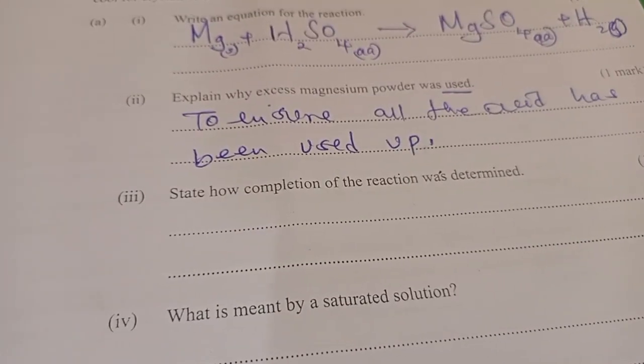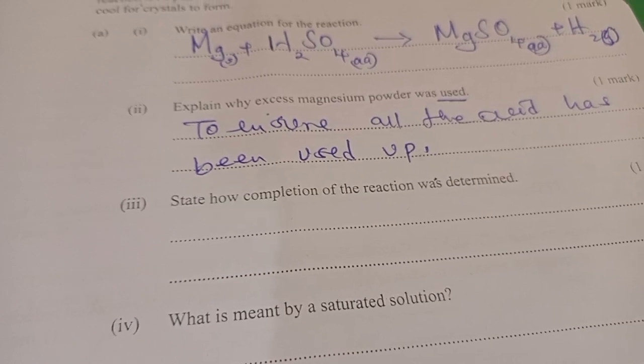State how completion of the reaction was determined.